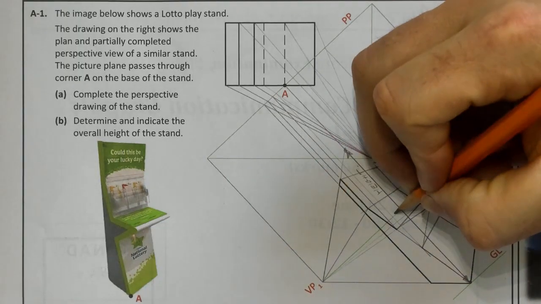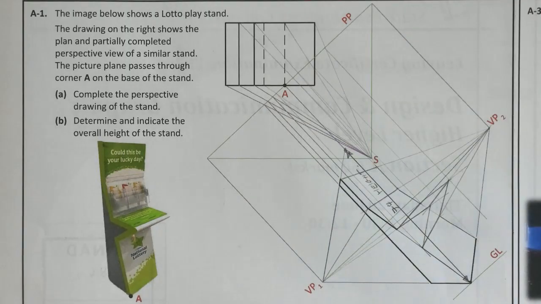It's working out at 74 there. 74 millimeters, whatever scale they've drawn that in, it can be figured out from there. But if you write 74, you'll get full marks. Okay, that's that full question finished.